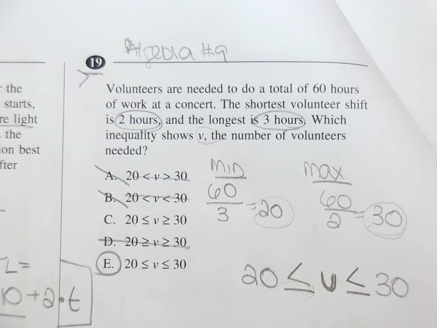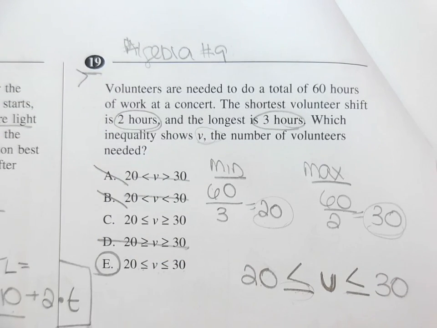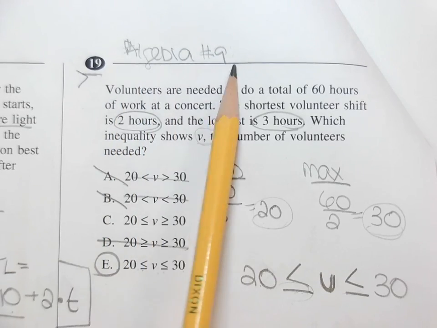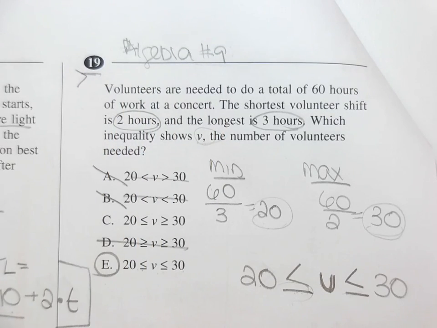I hope this helps. If you need more support with these types of inequalities, look under the algebra resource, specifically standard number 9.